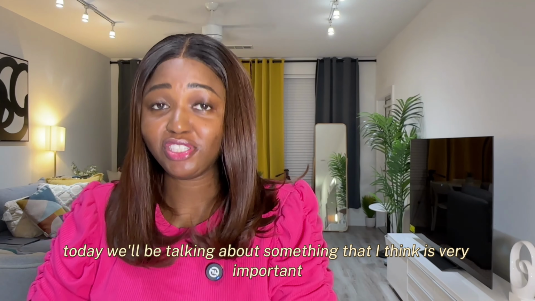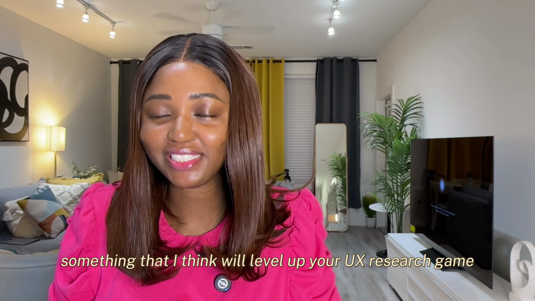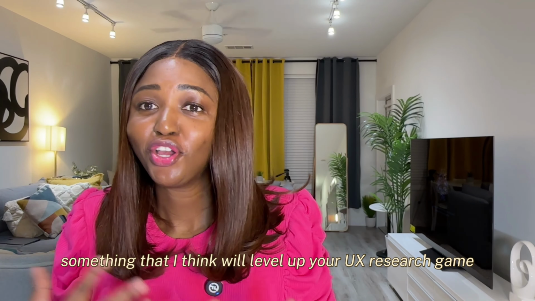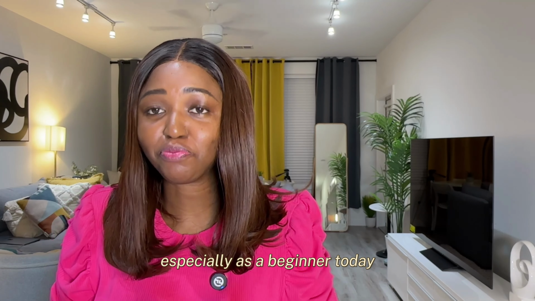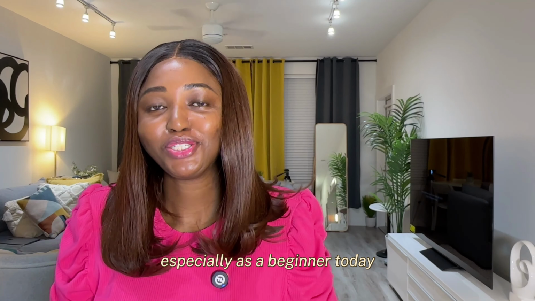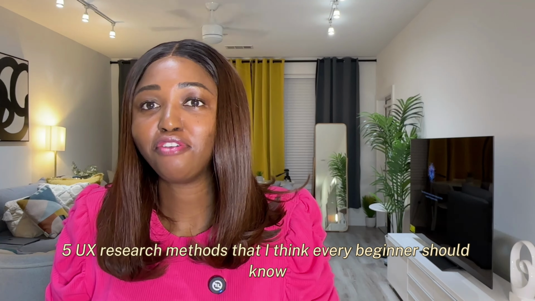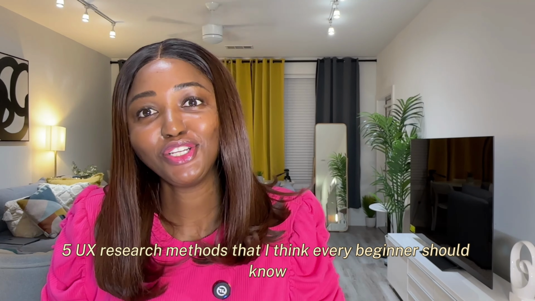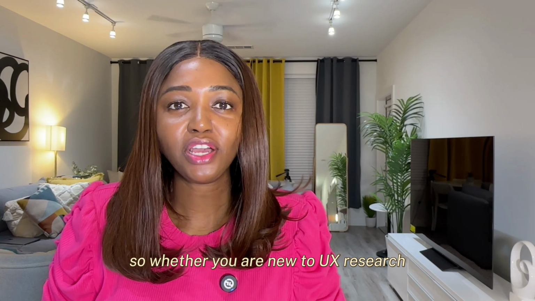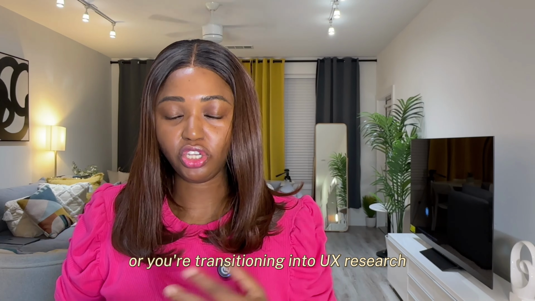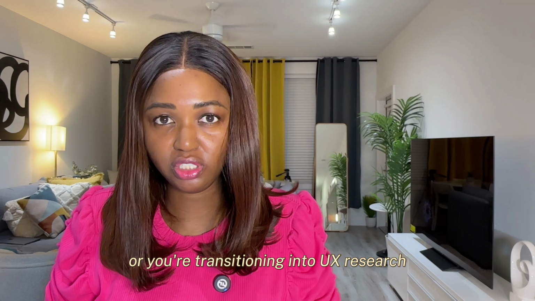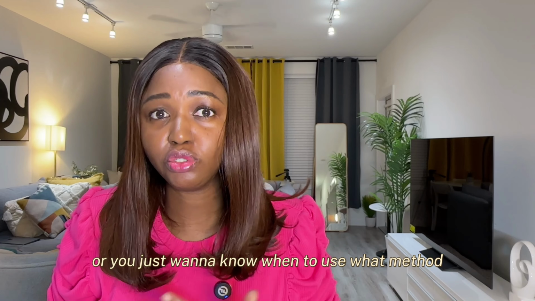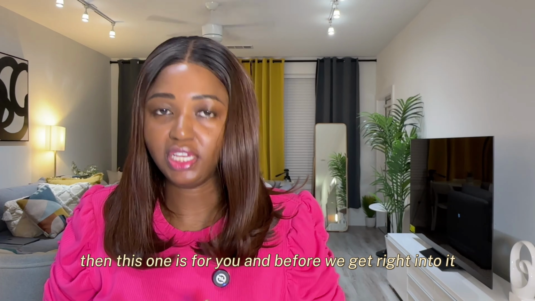Today we'll be talking about something that I think is very important, something that I think will level up your UX research game, especially as a beginner. Today we'll be talking about the top 5 UX research methods that I think every beginner should know. So whether you are new to UX research or you're transitioning into UX research or you just want to know when to use what method, then this one is for you.